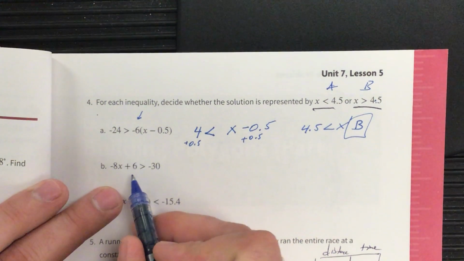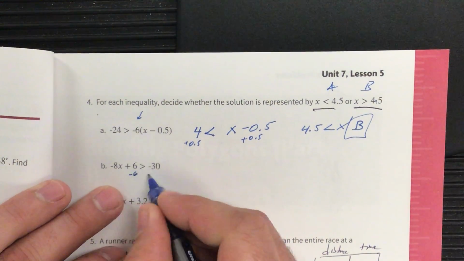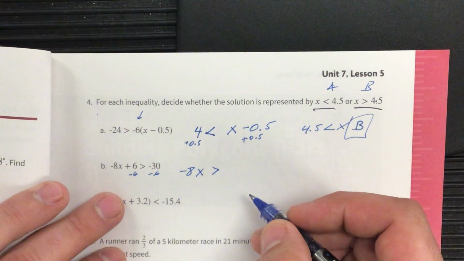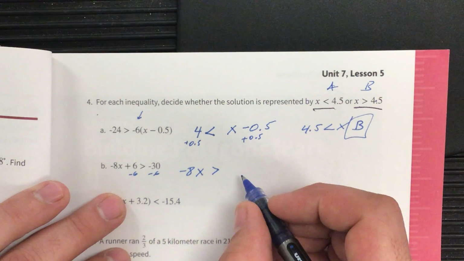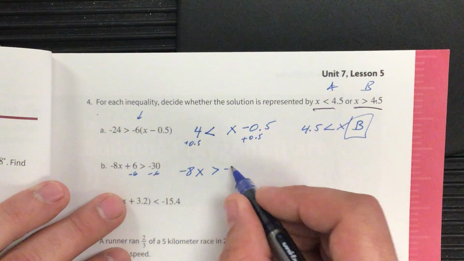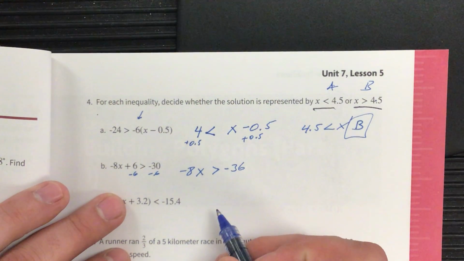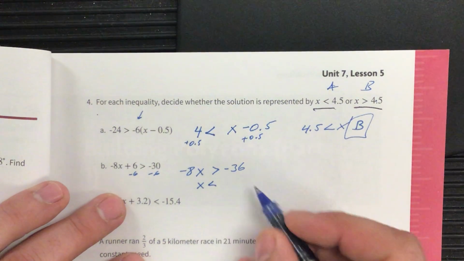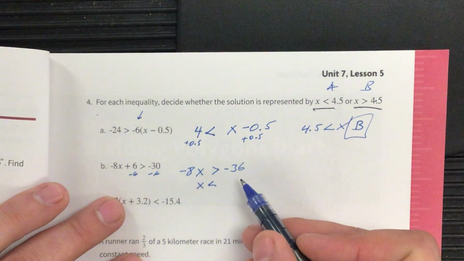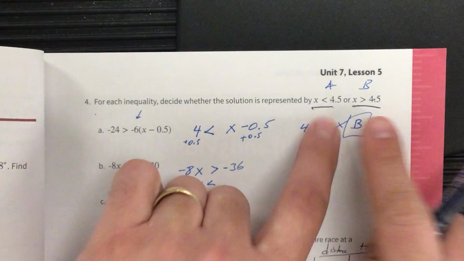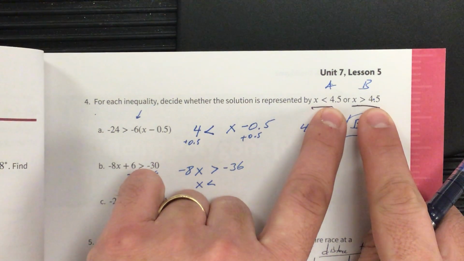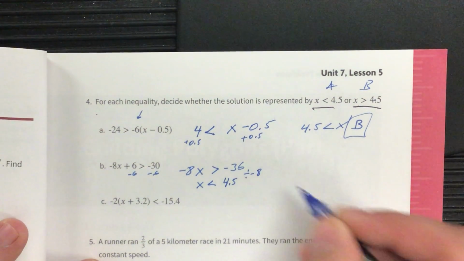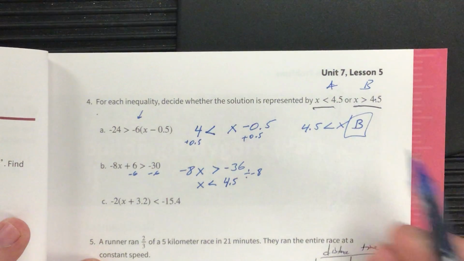Next one, no parentheses, so my first job would be to subtract 6. What's negative 30 minus another 6? And now I got to divide by -8. That flips my sign over. What do you think negative 36 divided by 8 is? 4.5. Yeah, you don't even really need to divide it because you know you're going to get 4.5. So that would be A if you label these A, B.